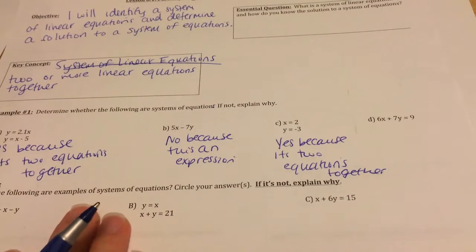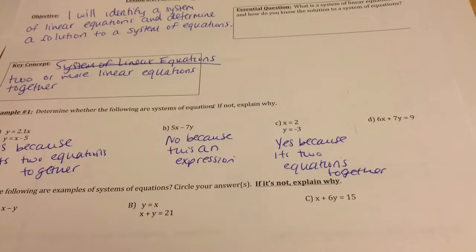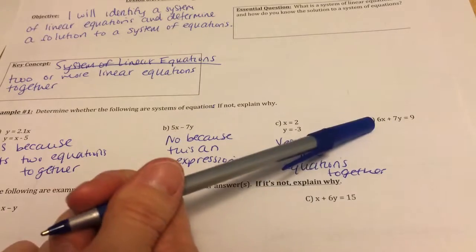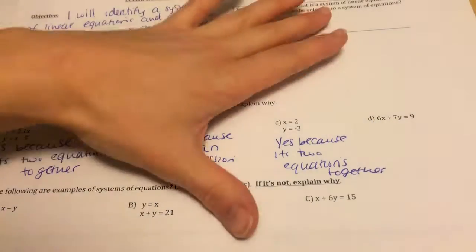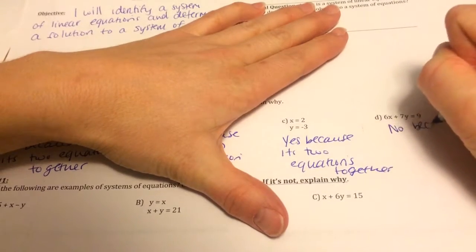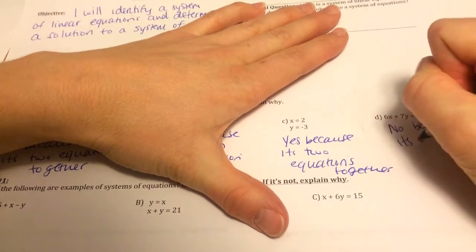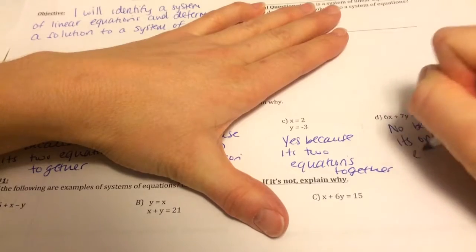All right, let's look at letter D. 6x plus 7y equals 9. Is it a system? Well, it's an equation. I know that because there's an equal sign. But there's only one of them. And a system of linear equations, remember the definition is two or more linear equations together. Since this is only one equation, then it's not a system of linear equations. No, because it's only one equation.